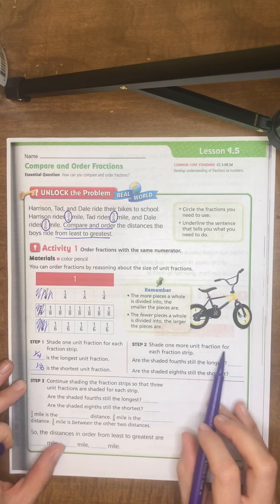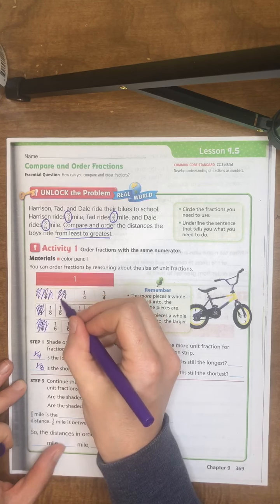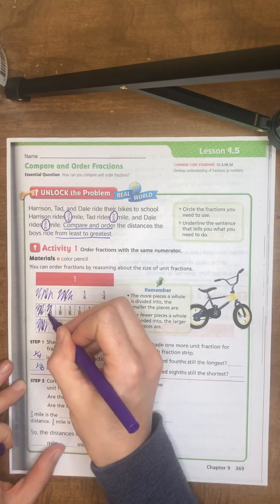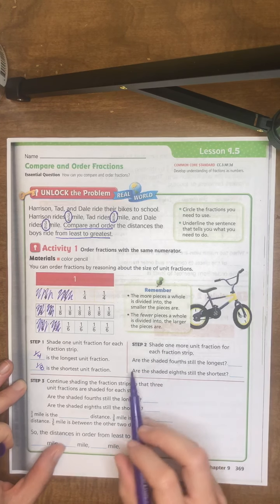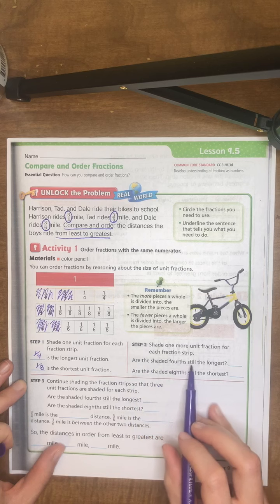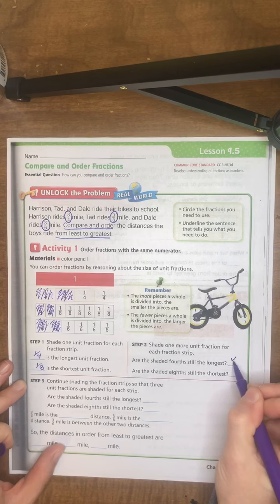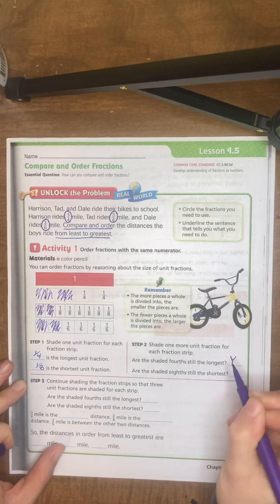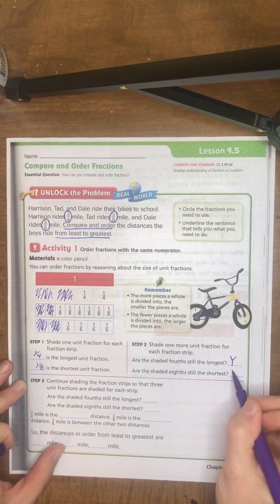Shade 1 more unit fraction for each fraction strip. Okay, are the shaded fourths still the longest? Yes. Are the shaded eighths still the shortest?